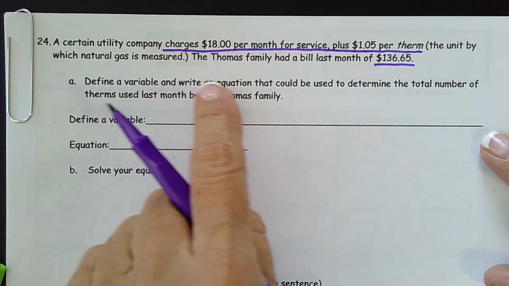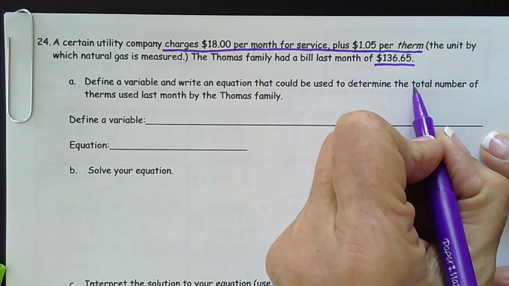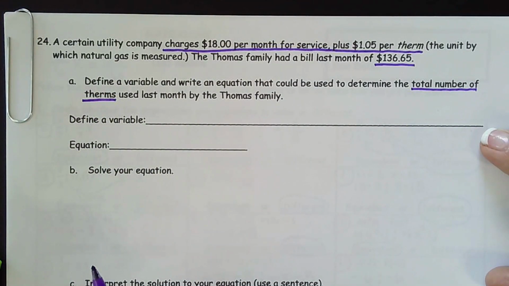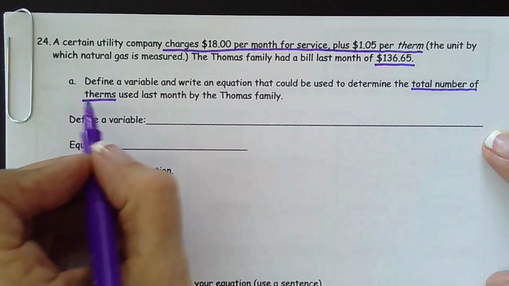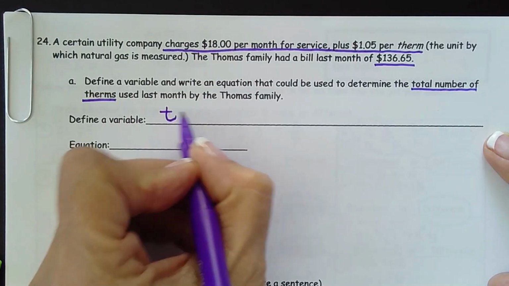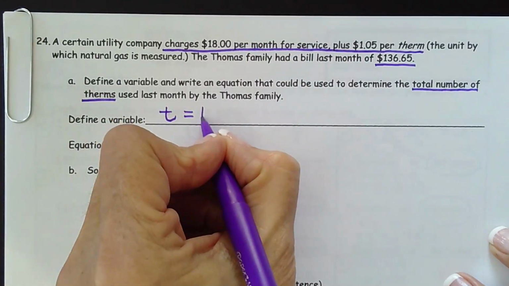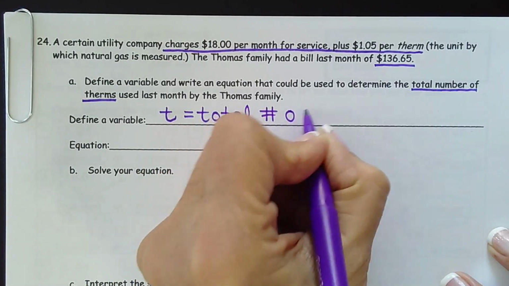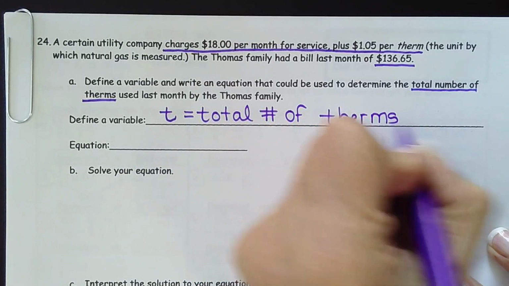Define a variable and write an equation that could be used to determine the number of therms. So that right there tells you what your variable is going to be. I'm trying to determine the total number of therms used last month by the Thomas family. So it seems like T would be good, whether it's for total or therms. Good for both. So T is the total number of therms used.